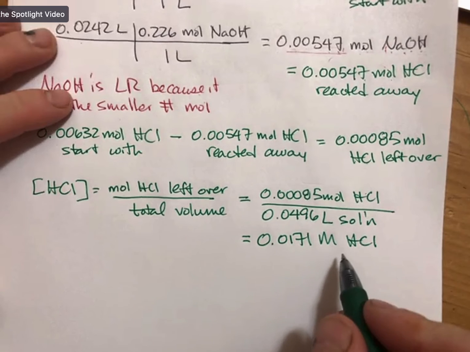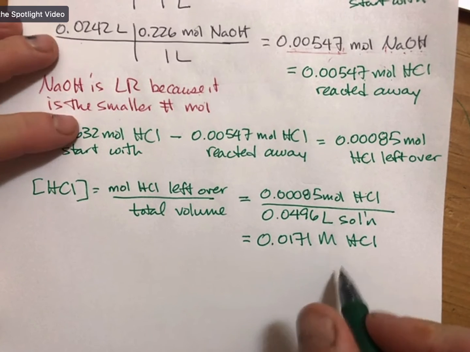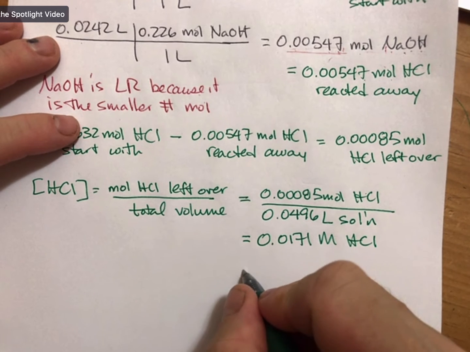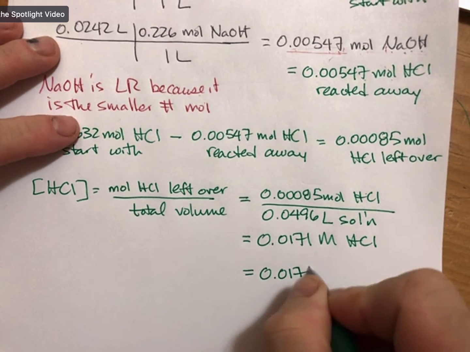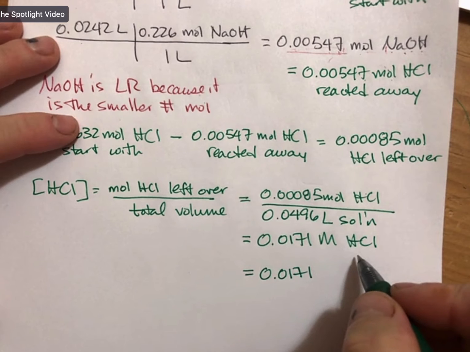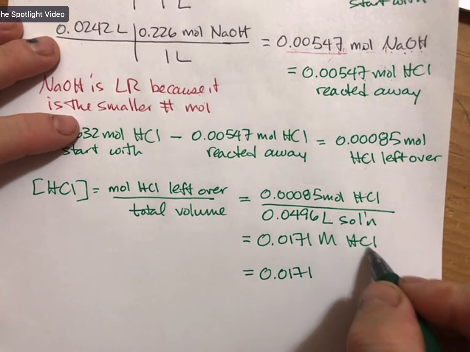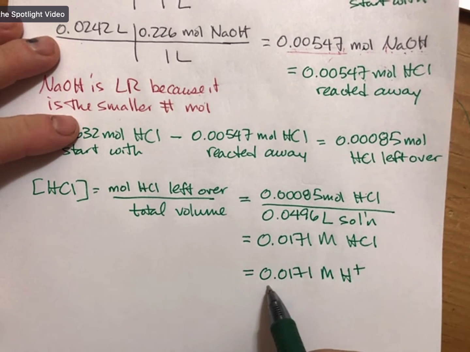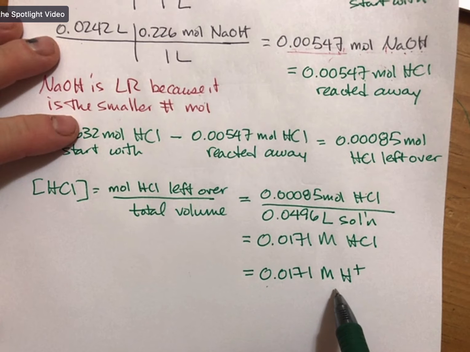So from here, we would say the following two things. Since HCl is a strong acid, it breaks down 100% into H pluses and Cl minuses, which tells me that my concentration of H plus is 0.0171 molarity, the same number.